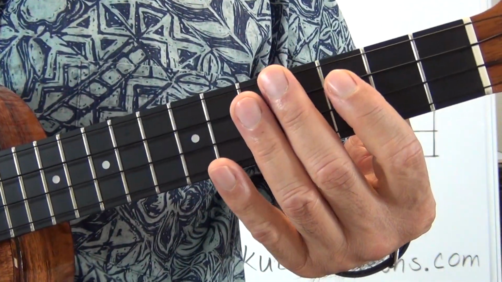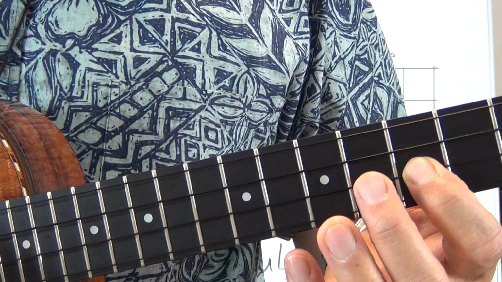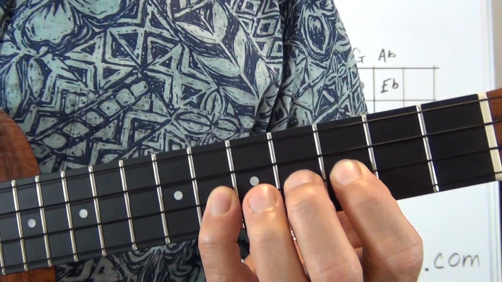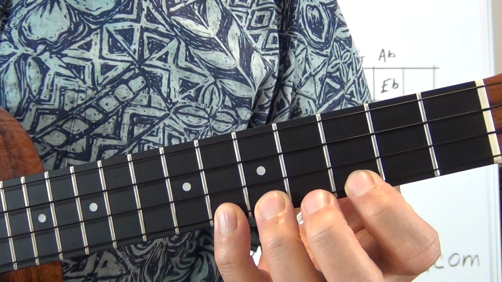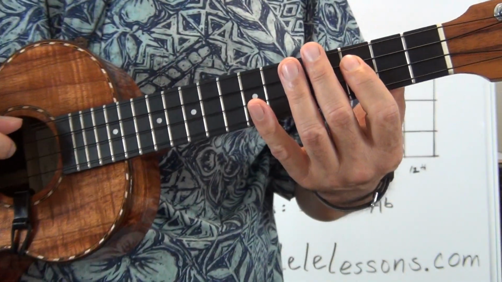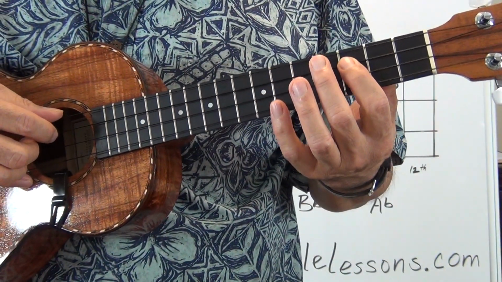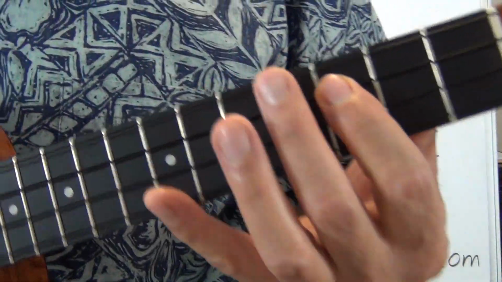Here we go. E flat, F, G, A flat, B flat, C, D, E flat. Okay. One more time, actually, we're going to do this scale with no pauses because this should be reviewed for you.